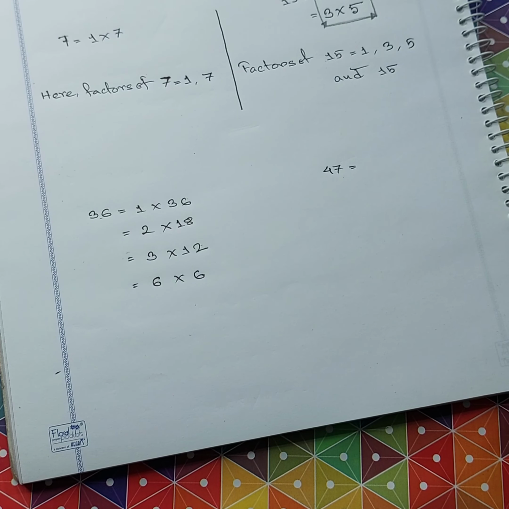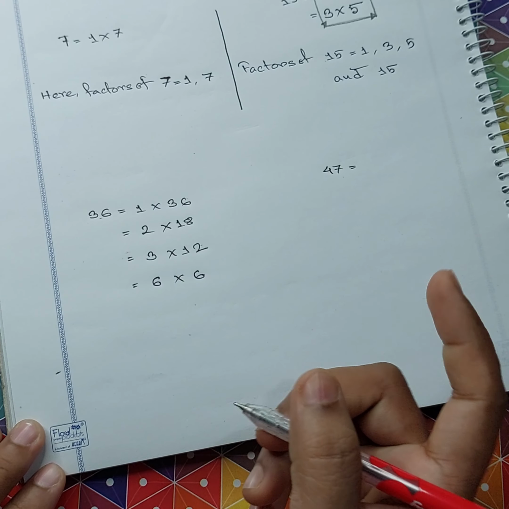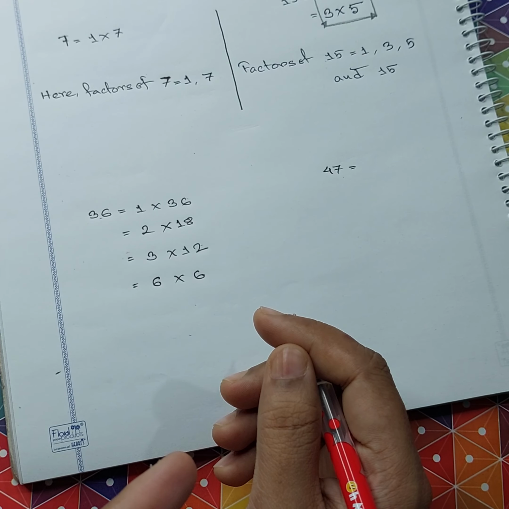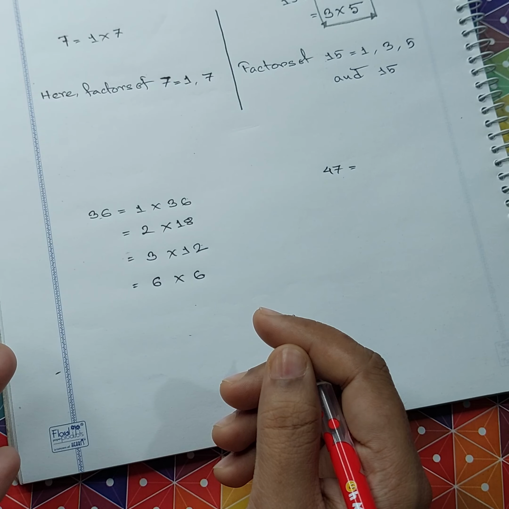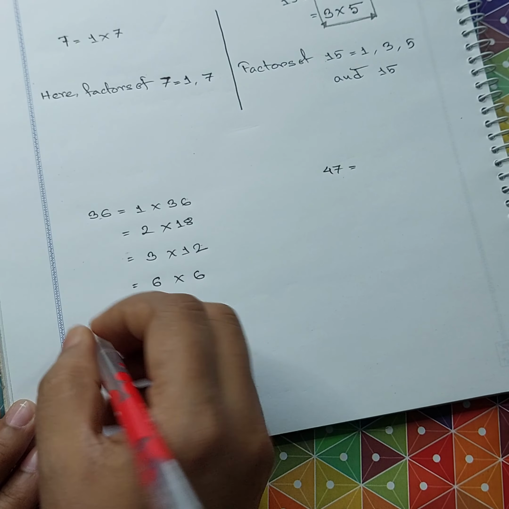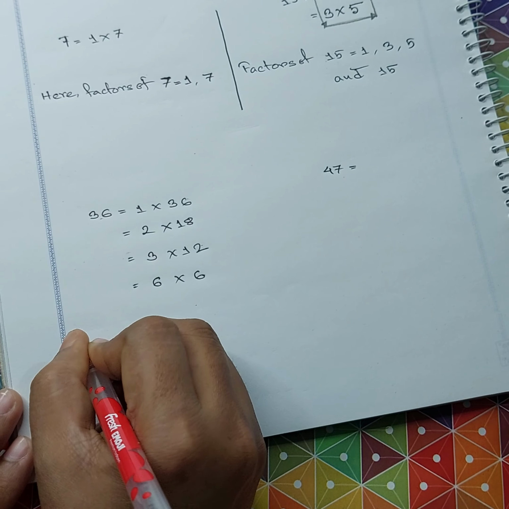Now let me know that. What do you think? 36 is a prime number or composite number? Comment in the comment section, okay, so that I can tell you. I'm giving you 5 seconds. 1, 2, am I going fast? 3, and then 4, then 5. Yes, your time is up. 36 is a composite number. Don't forget that.